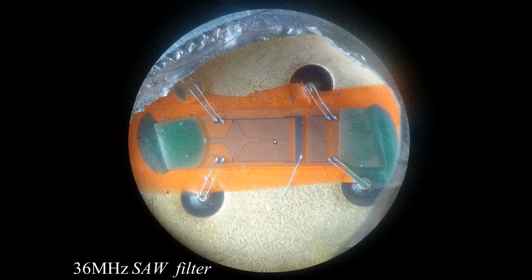You see the sin x over x shape of the electrodes here, and there are many electrodes in between here, and this sin x over x shape actually will give a very nice rectangular shape filter as required in an analog television receiver. And at the beginning and at the end of the filter we have this green resin here, and this green resin is actually an acoustic absorber to remove unwanted waves.